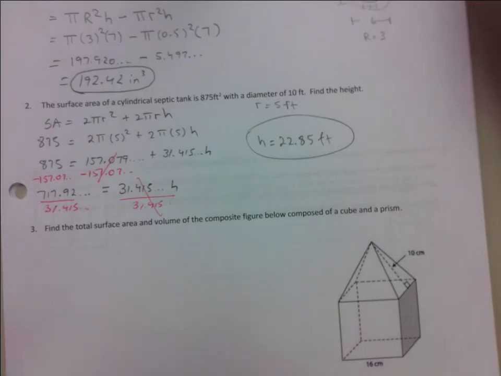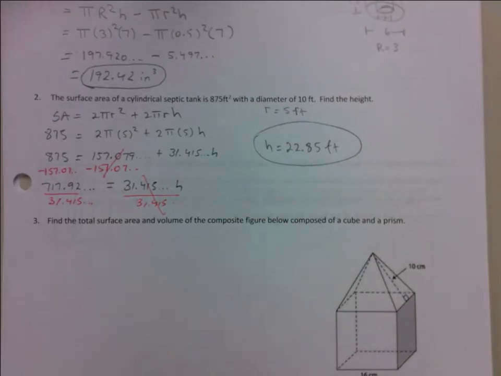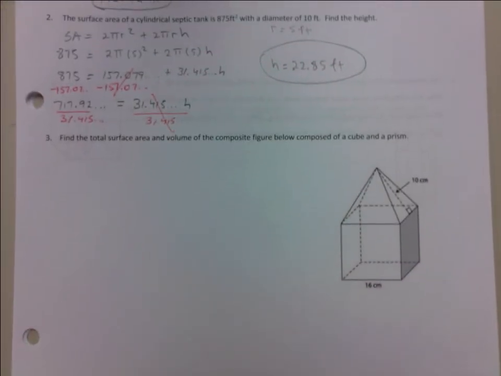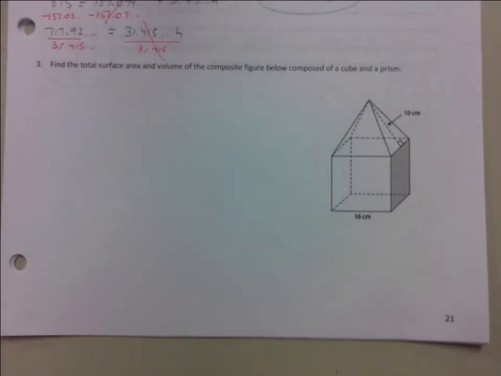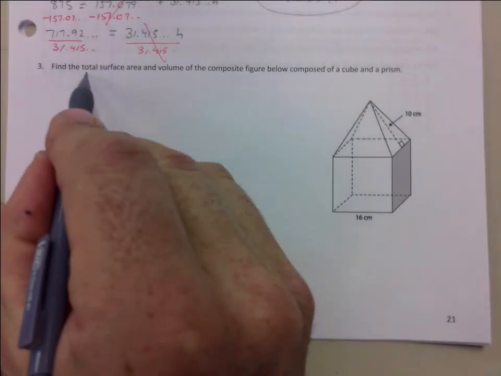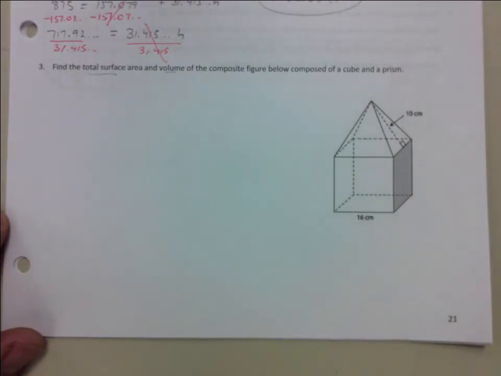Now, number 3, I will do because it is trickier. I would like you to find your own way to make things work out. So when you look at my key, please don't erase what you've done and recopy it. Try to figure out your own way. I actually prefer that. It's sometimes hard for me to follow what you've done. It's like, wait a minute, what did you do there? Oh, okay, you're adding it here, but then just subtracting it later on. That's fine, okay? So find the total surface area and the volume of this composite shape.